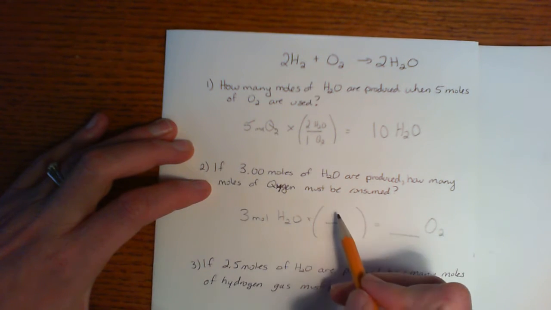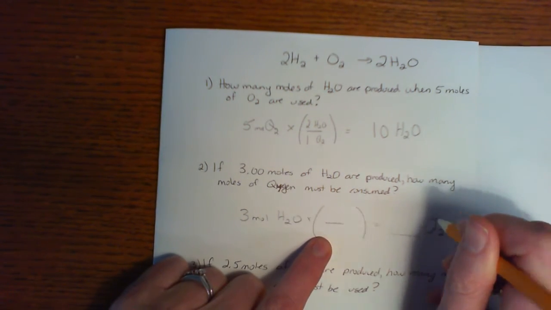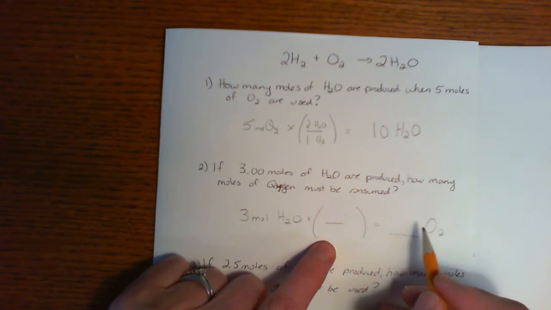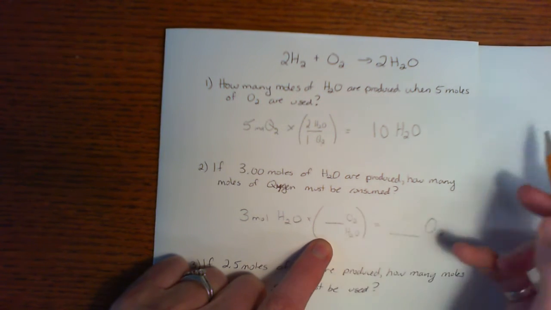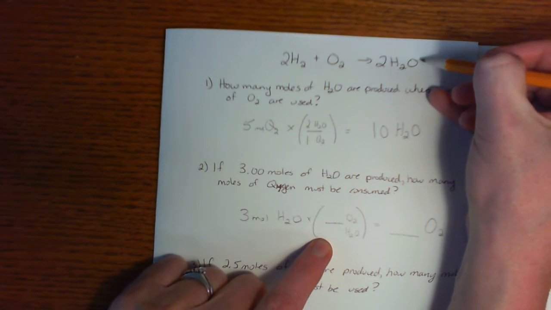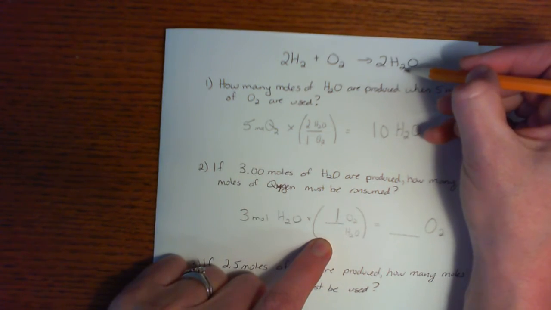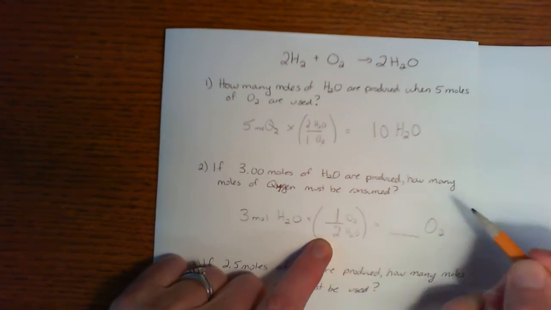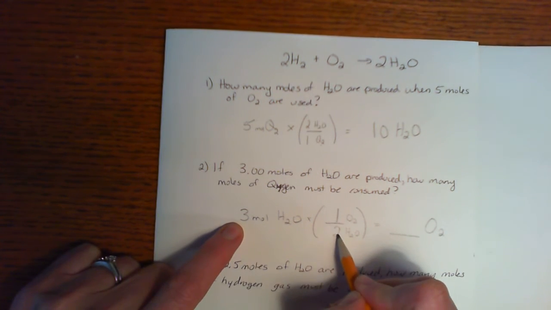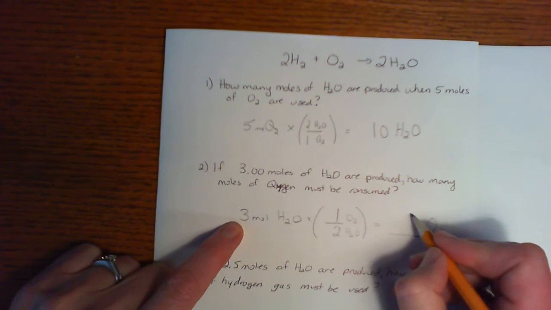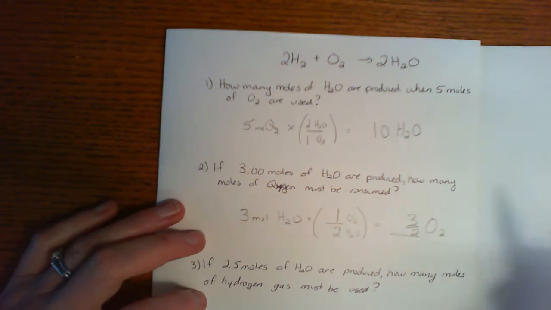So it's always what we want to know, what we're trying to find, over what we have. So we're trying to find oxygen, so we need oxygen over water, and we get our numbers from the original equation up here. Oxygen is a 1, and the number coefficient in front of water is a 2. So 3 times 1, just 3 divided by 2, so 3 over 2. And we're going to leave it as a fraction.